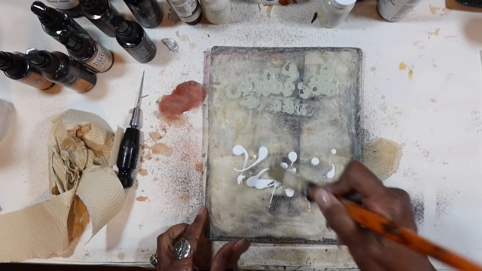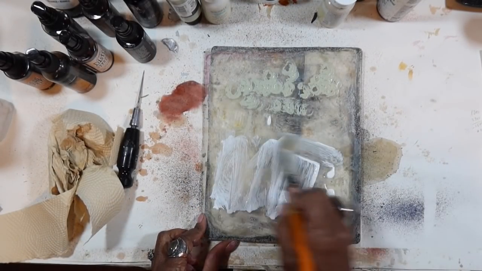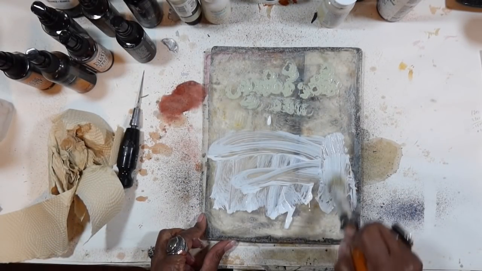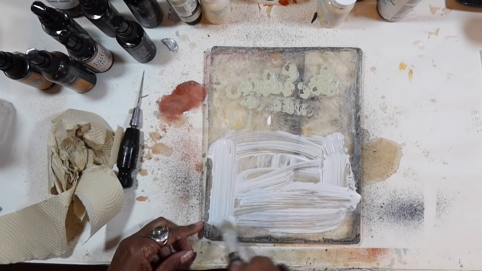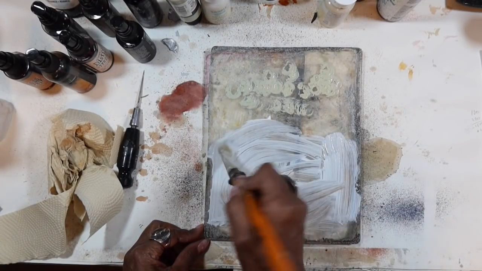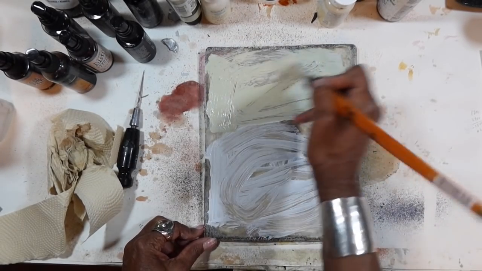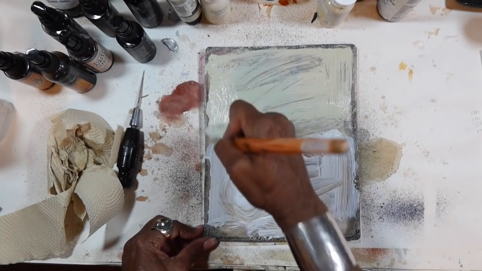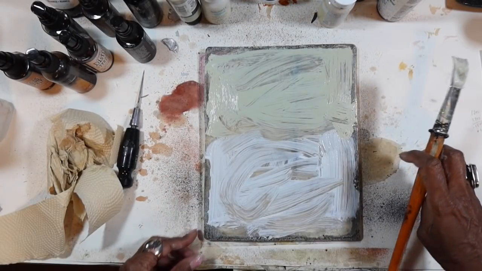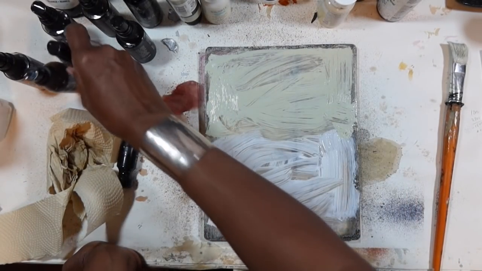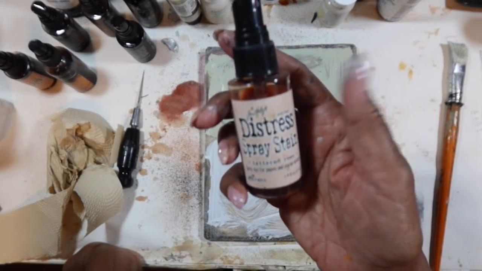And start. So I think I'm going to use some of Tattered Rose.